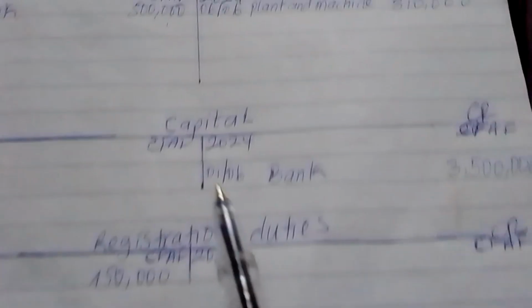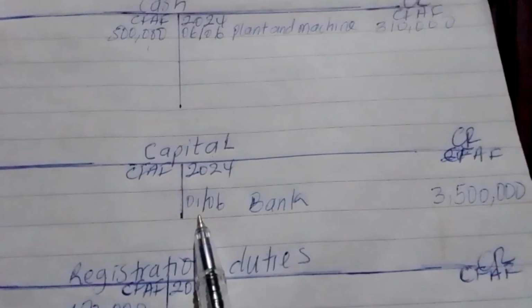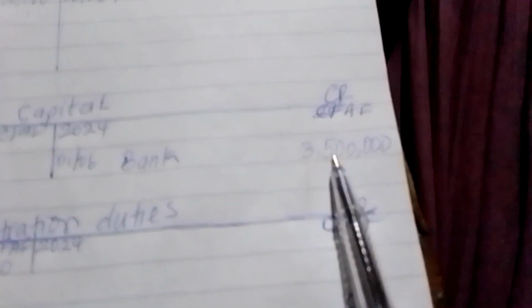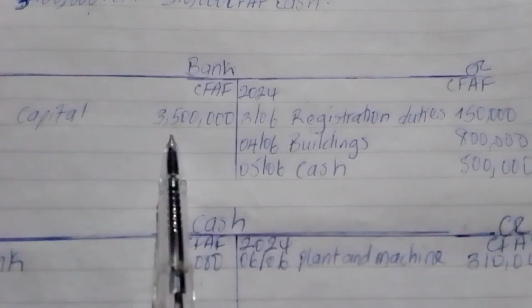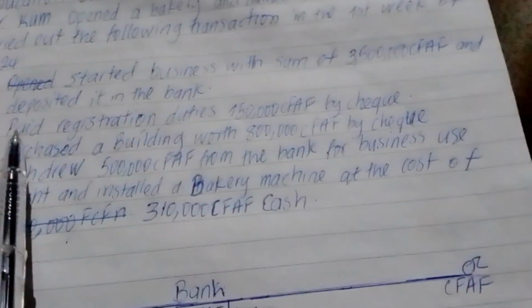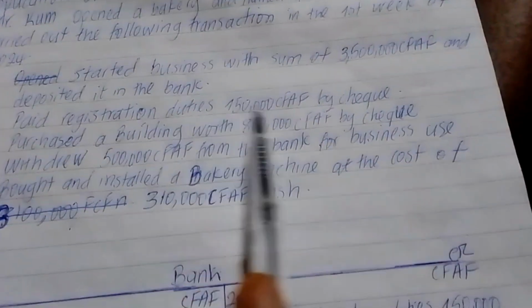Then we go to the capital account. You will see the same date, you see bank, and you will see 3,500,000 francs. So you see that this one corresponds to this one. You have the debit and a corresponding credit entry. Then we have the next one, which is paid registration duties by check.